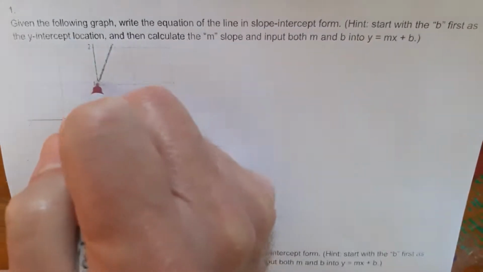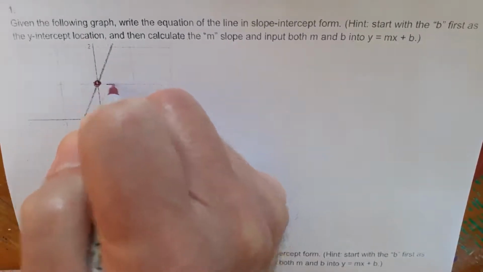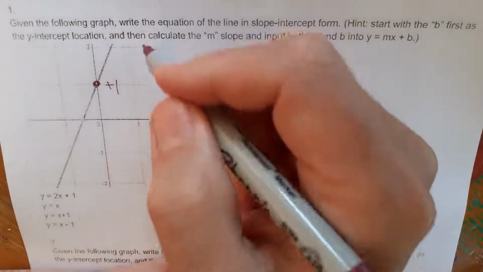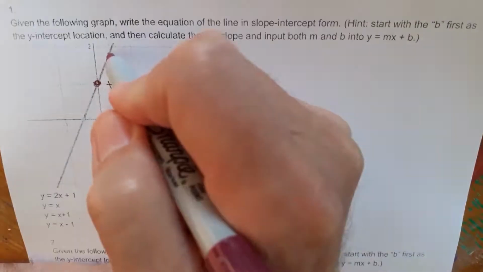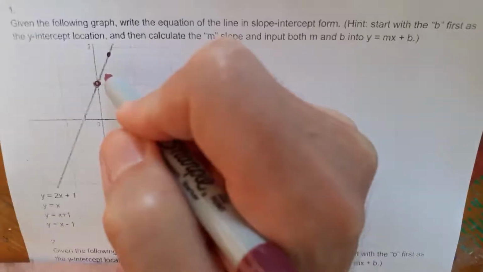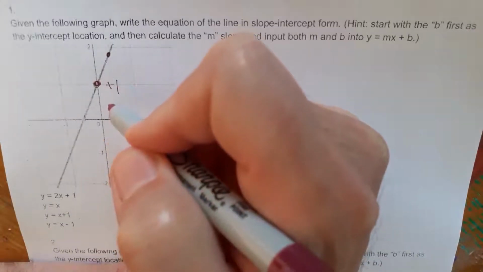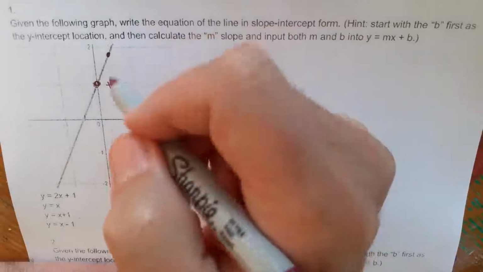So let's find the y-intercept. Here it is here. So this is plus 1, and this is really hard for me to see. It looks like an intersection here. Gosh, I can't even see that on this one. Here maybe?